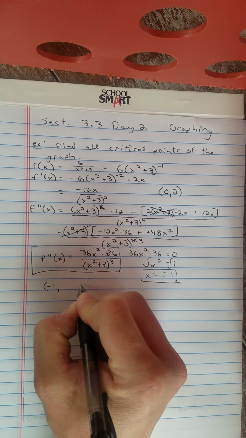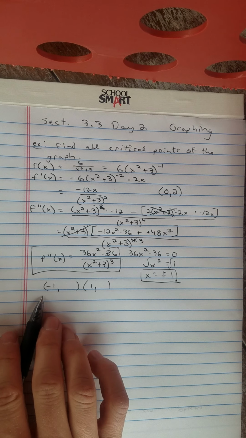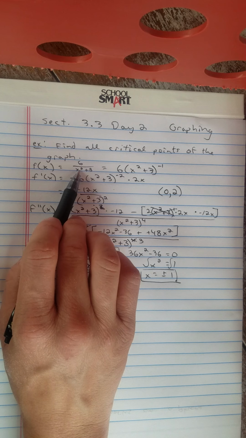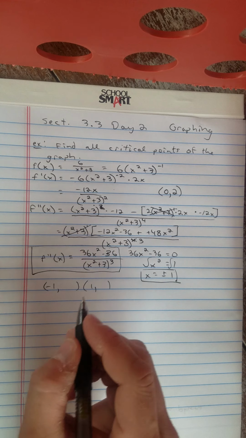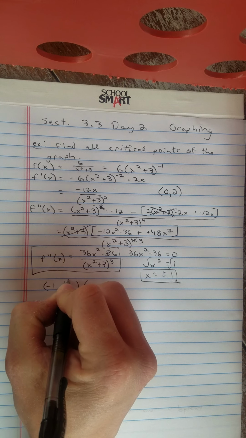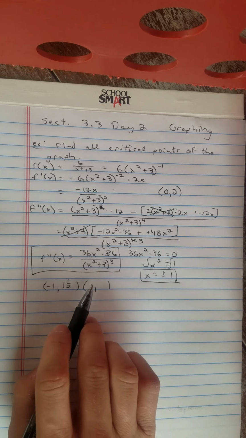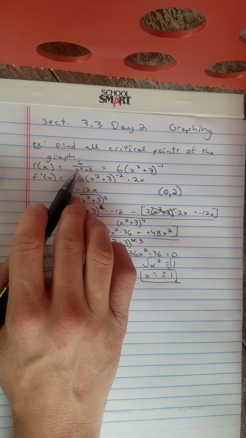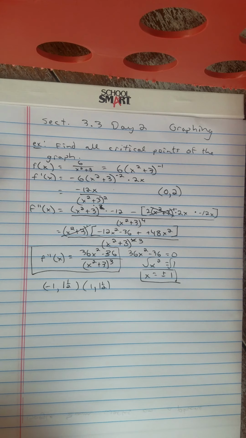So, at negative 1, I have to find its y coordinate, and at positive 1, I have to find its y coordinate. Negative 1 plugged back up into my original function: negative 1 squared is positive 1, plus 3 is 4, so it's 6 over 4, which is 1.5. So at negative 1, 1.5, we have a point of inflection, okay? Then if I plug in positive 1, I get the exact same thing. Positive 1 squared is 1, plus 3 is 4, 6 divided by 4 is 1.5. Those are my points of inflection.